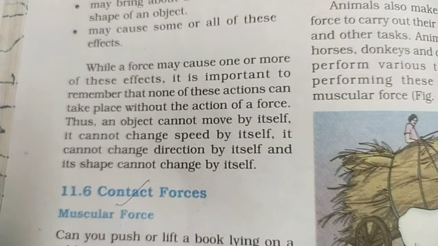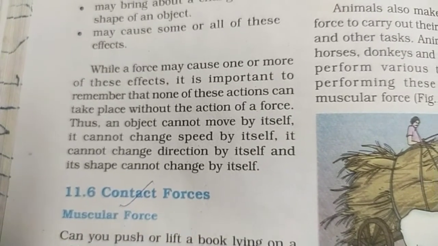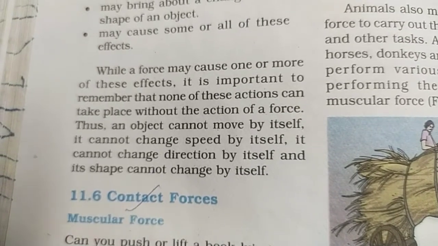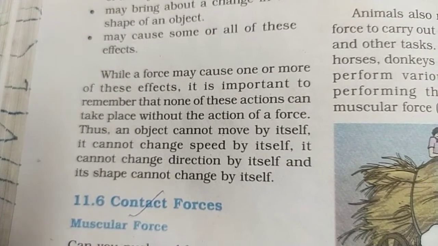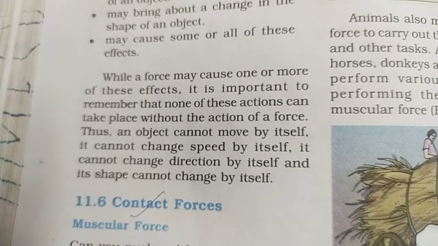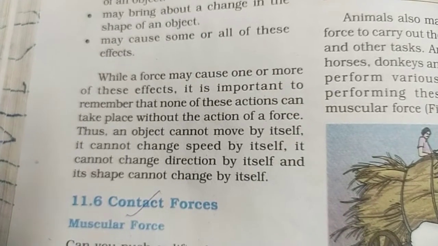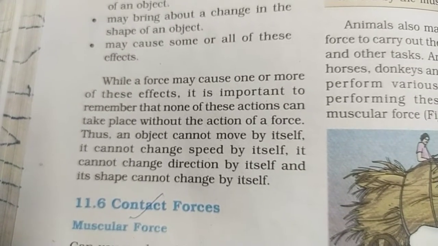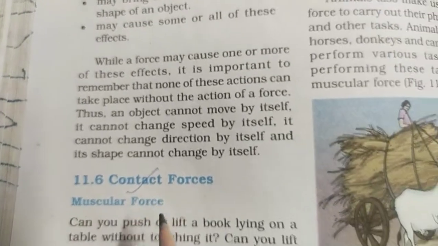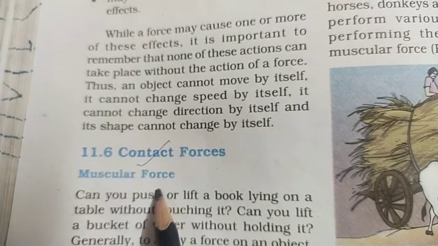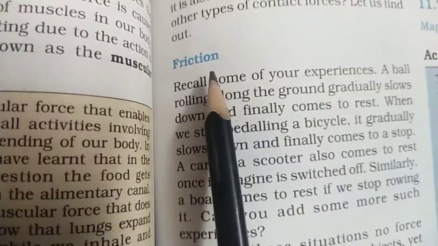Whereas on the other hand, non-contact forces are the forces in which we cannot interact with the object, or we cannot touch the object, and even then force is applied or exerted. Those are known as non-contact forces. Under the contact forces, there are two kinds of forces: muscular force and friction.